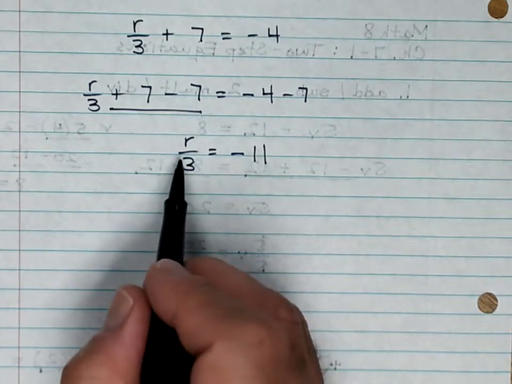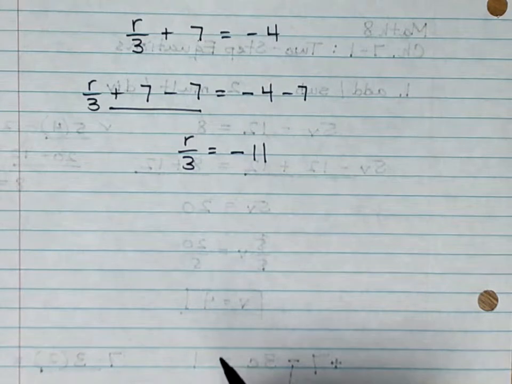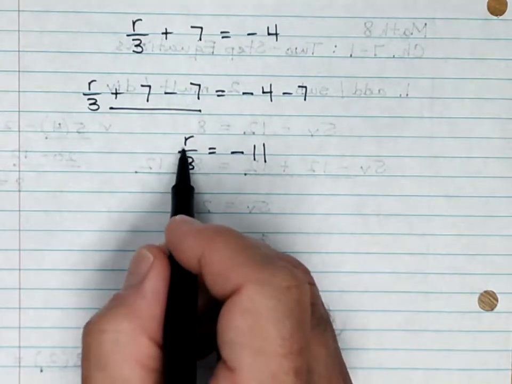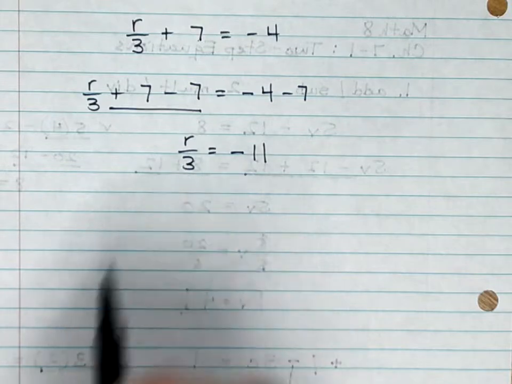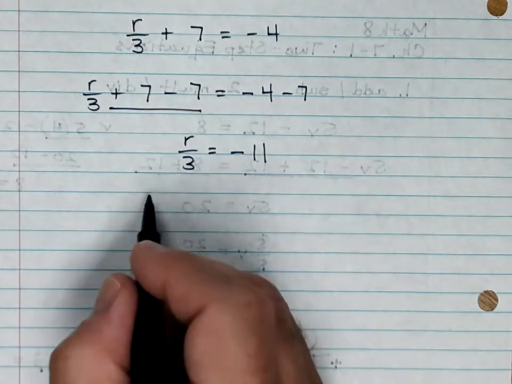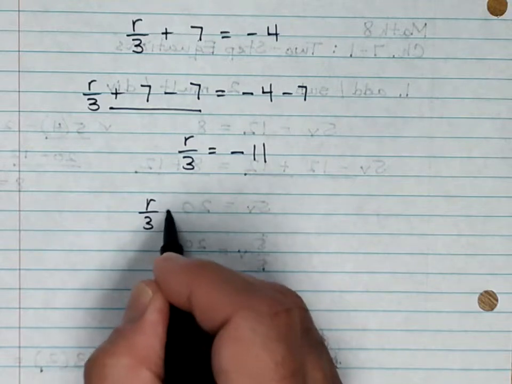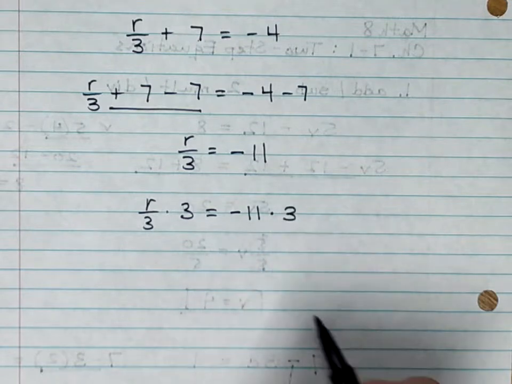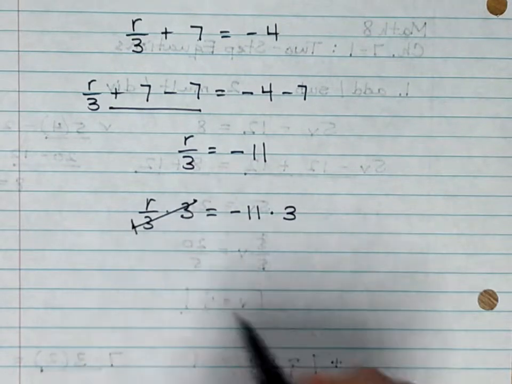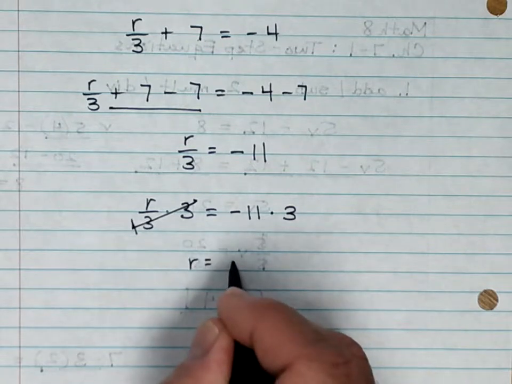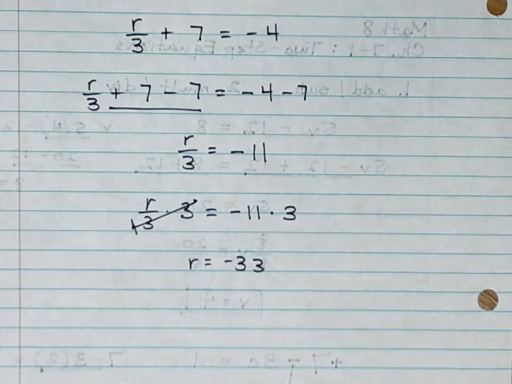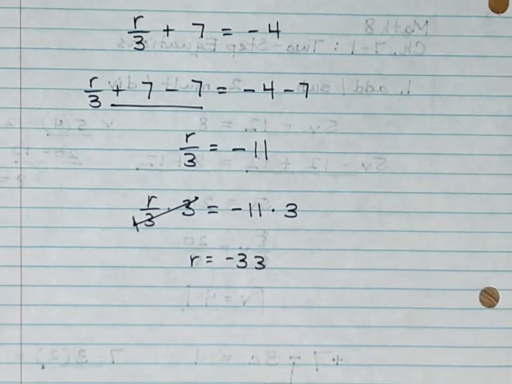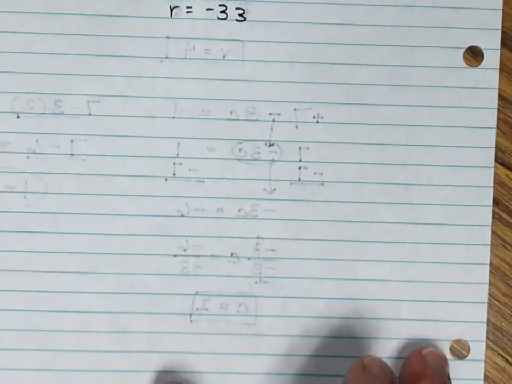Now my coefficient for r is 1 over 3. But we've been doing this long enough now that we know we're going to multiply both sides by 3, which is the reciprocal of 1 over 3. So r over 3 times 3, and then negative 11 times 3. These are multiplicative inverses, leaving us with r, and then this will be negative 33. I just want to go out and do this one more way, or I'm sorry, a different method.